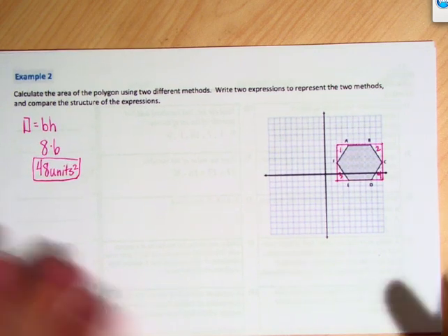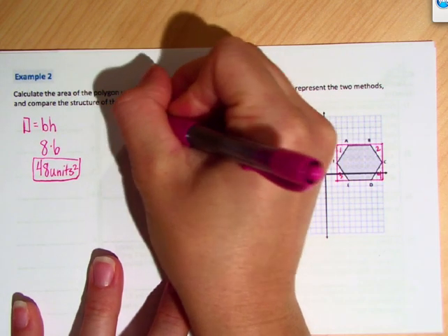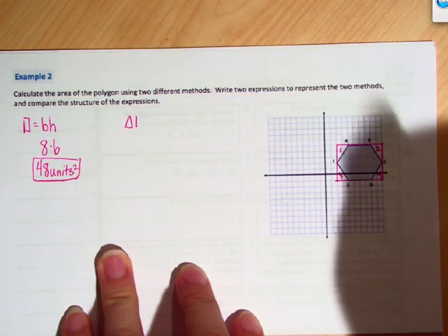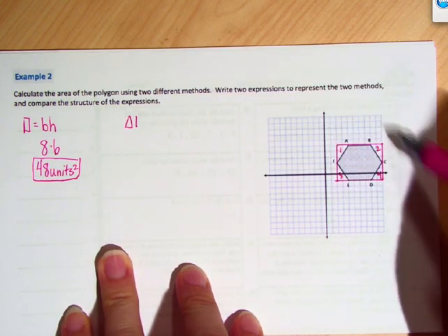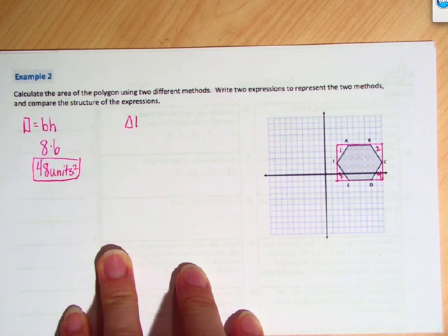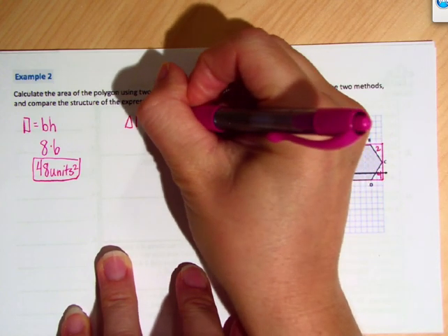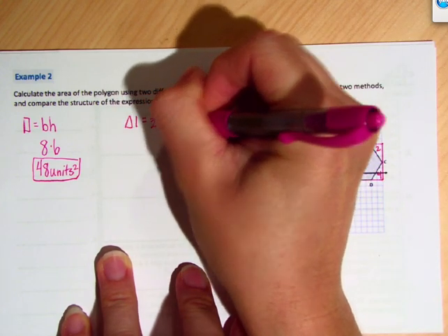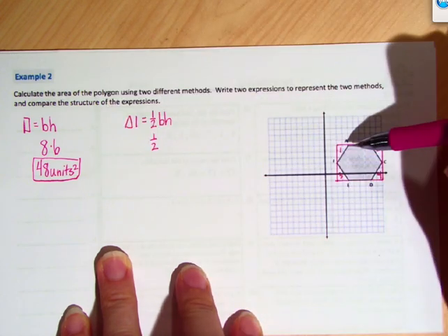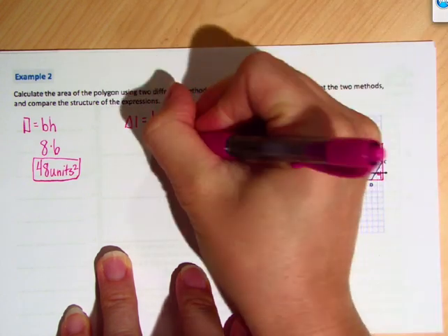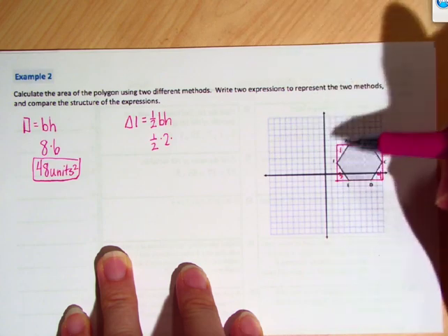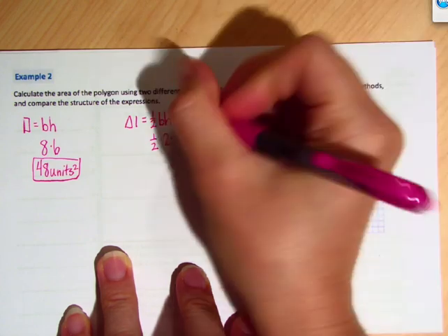Okay, now let's find the area of triangle 1. Whenever we find that, it's going to be the same for all the others. Okay, so we have triangle 1. Formula is 1/2 base times height. So we have 1/2. I think we said our base was 2. Yep. And I think our height was 3. Let's check. 1, 2, 3.